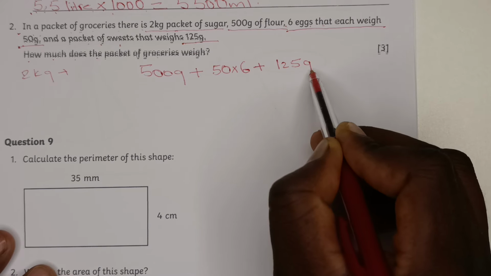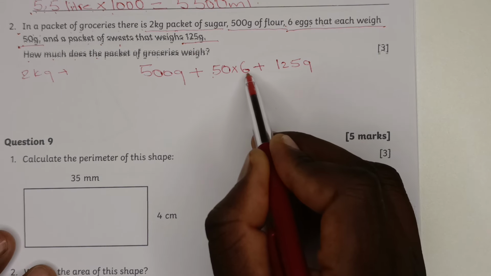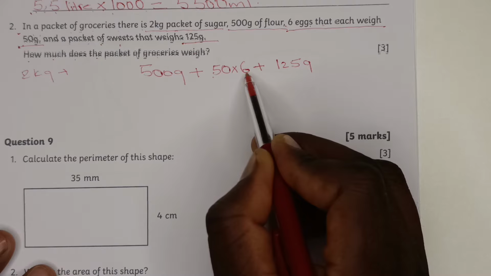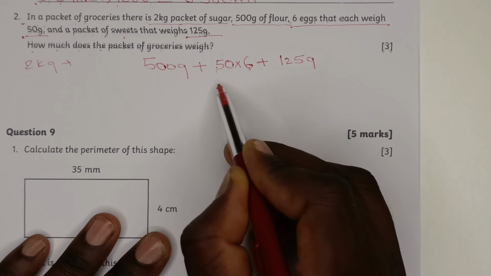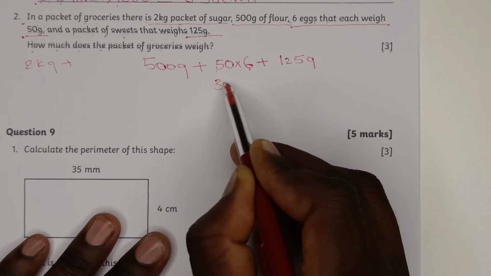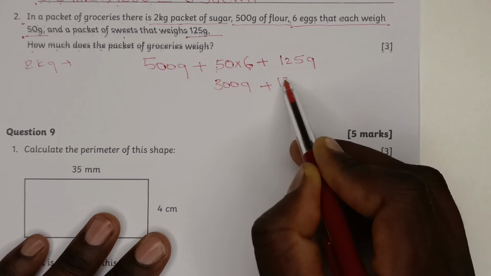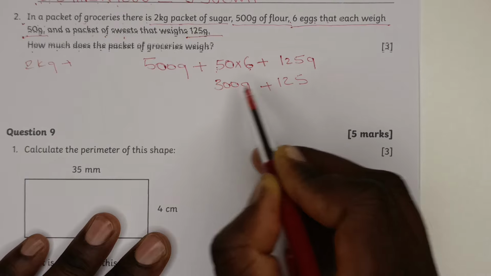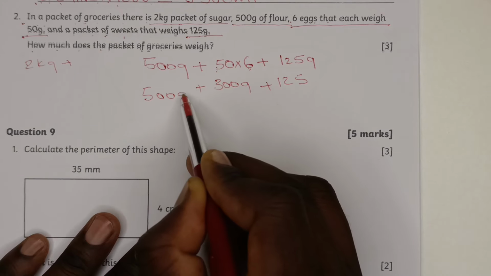All right, what is 50 multiplied by 6? So 50 multiplied by 6 is 300 grams plus 125 plus 500 grams.